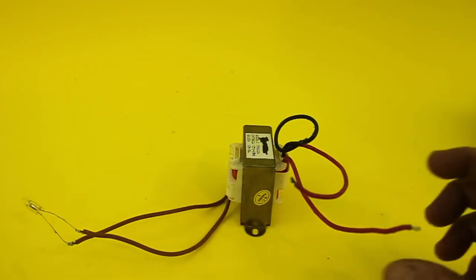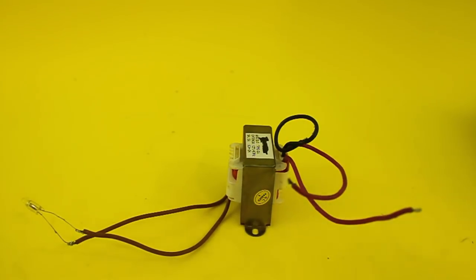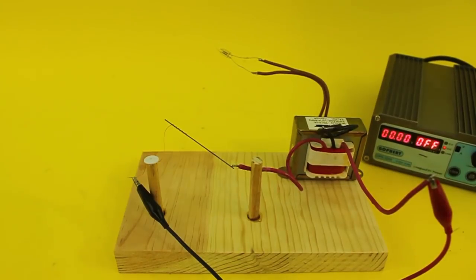That is, we need to connect and disconnect the power to the transformer, and for that we need an oscillator. There are several types of oscillators, but in this video we will see a very curious one, which is the carbon oscillator. And here's our carbon oscillator.